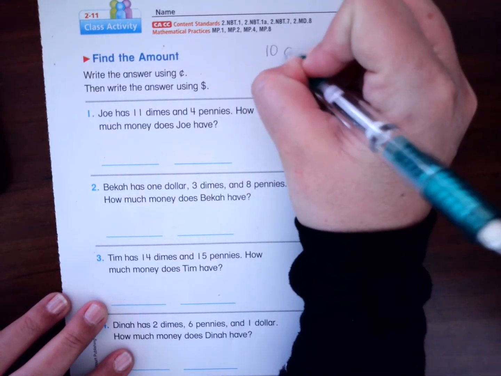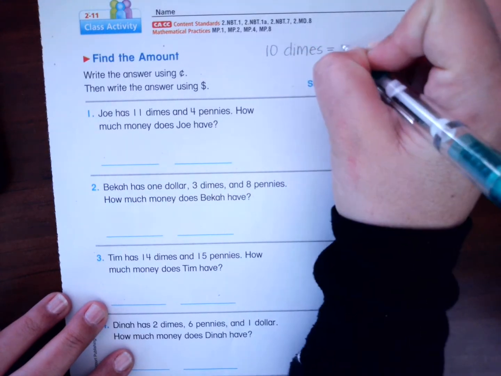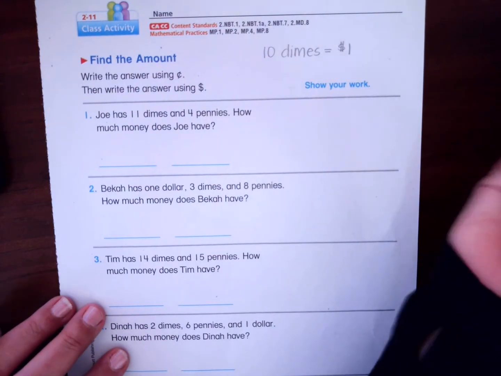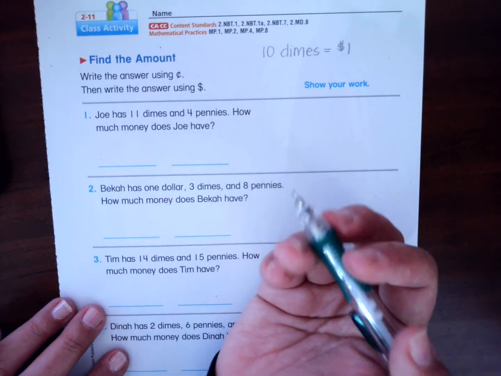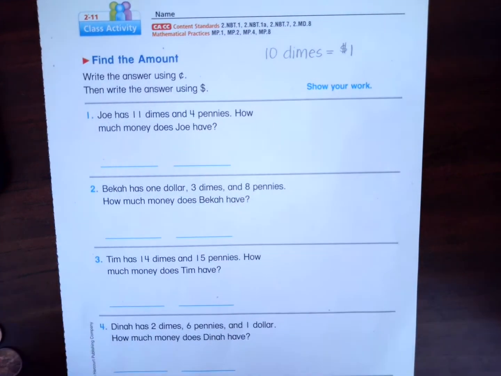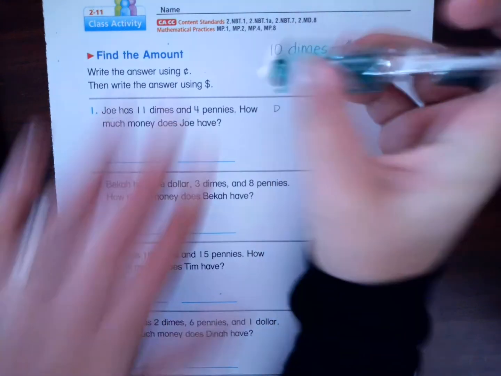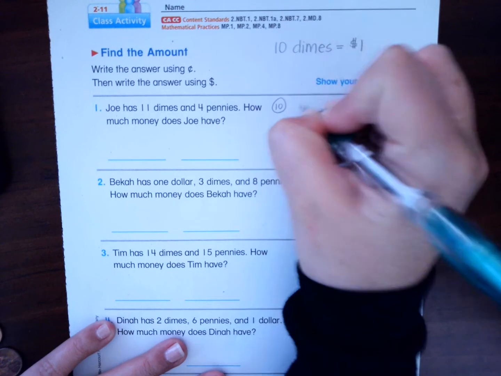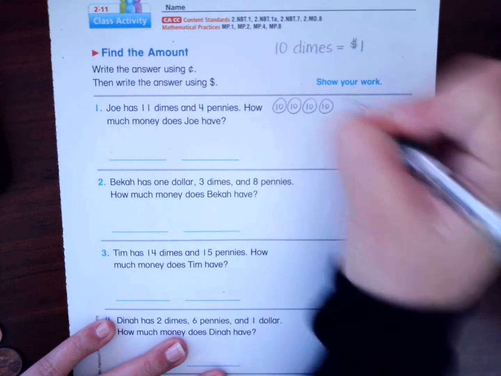So 10 dimes equals $1, because that's important to remember, right? Because some of these have more than 10 dimes. Okay, so if I were to take 11 dimes, and draw that. So go ahead right now and draw 11 dimes.